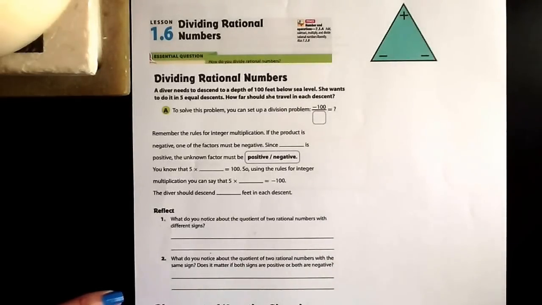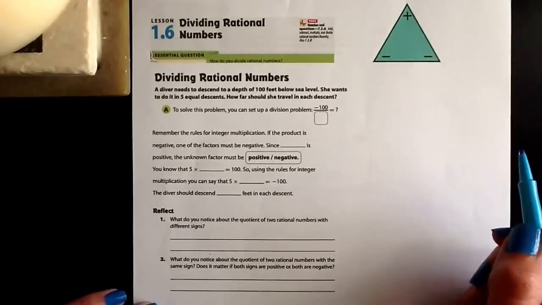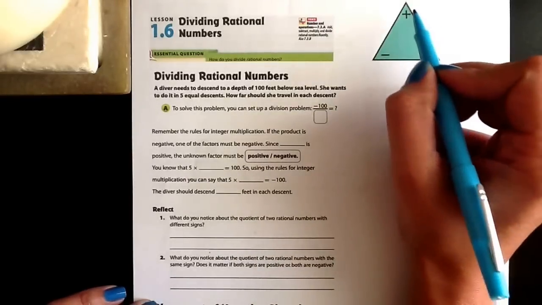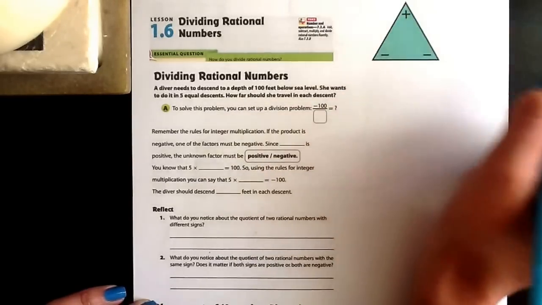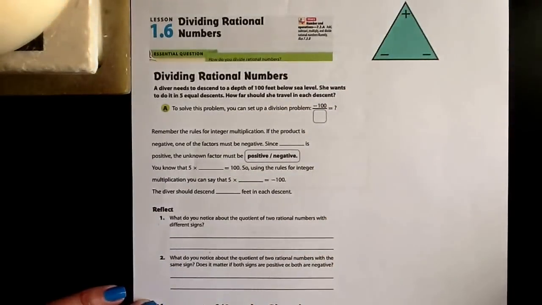Okay, today we're going to be learning Lesson 1-6, Dividing Rational Numbers. Dividing rational numbers, you are going to be using the same rules you learned for multiplying rational numbers as far as the signs go. So remember plus mountain? We call it plus mountain so that when you draw a triangle on, let's say, a quiz, you'll remember that the plus sign goes on top. And the same rules that Miss Joyce taught you in the last lesson, 1.5, are going to apply here.